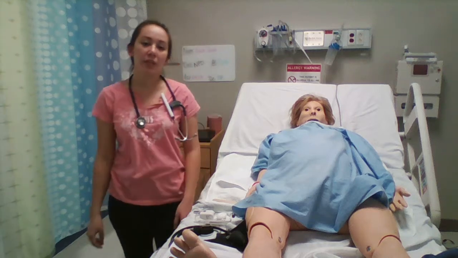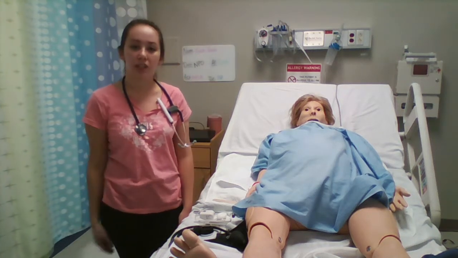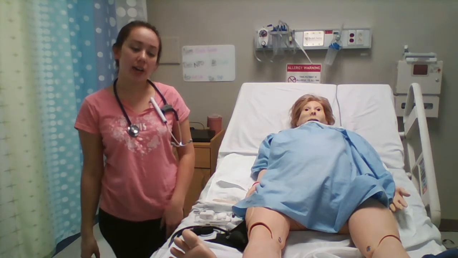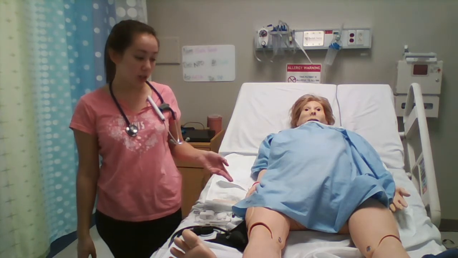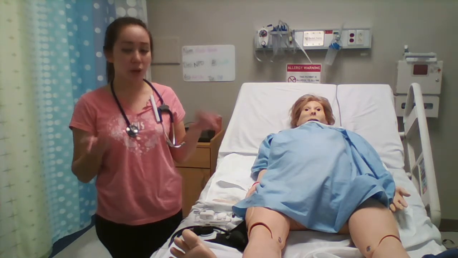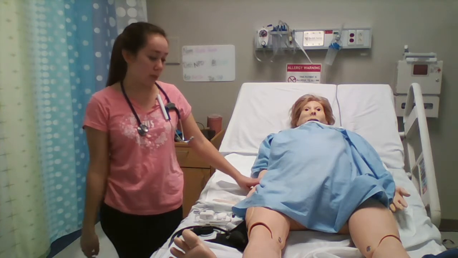Patient has a nice even gait with easy movement and good posture. Handshake was firm, eye contact was established. I introduced myself to the patient, asked her why she was seeking care, told her I'd be assessing her reproductive and breasts, and checked her armband for identification.